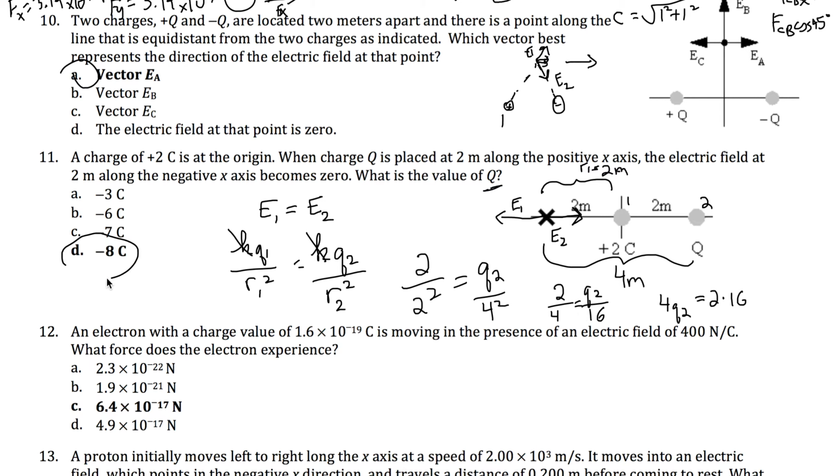We already discussed that the charge had to be negative, since the E field must be pointing toward that charge. But the magnitude of the charge is 8 coulombs, which is why the field can cancel. This charge is bigger than this one, but it is also further away. So in order to have the same impact as charge number 1, since it's further away at this point, it must have a bigger magnitude.